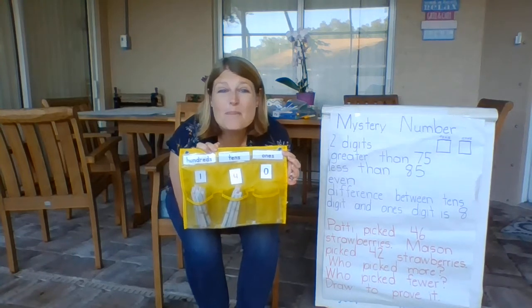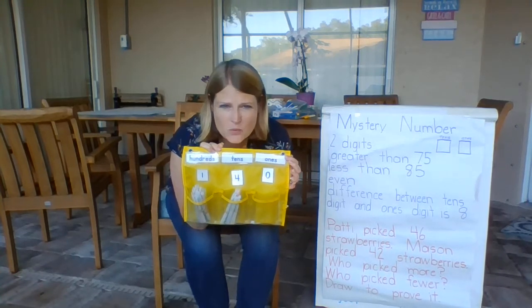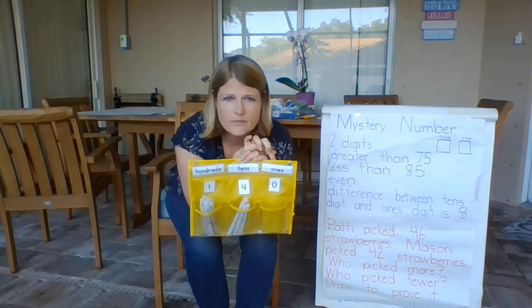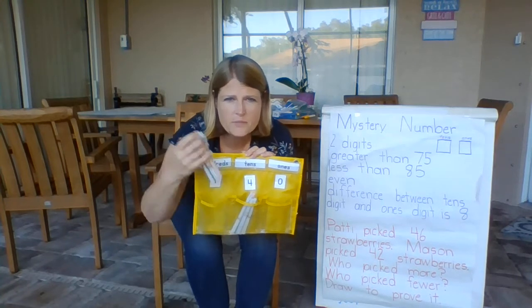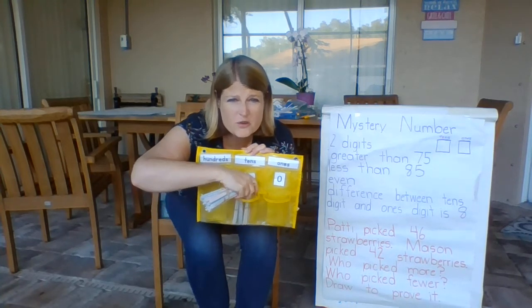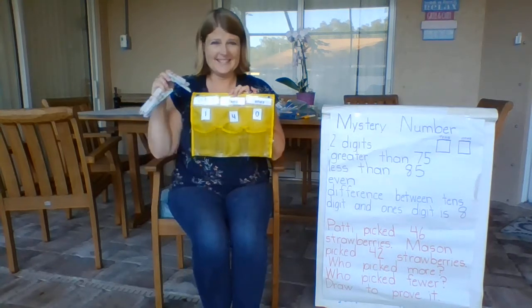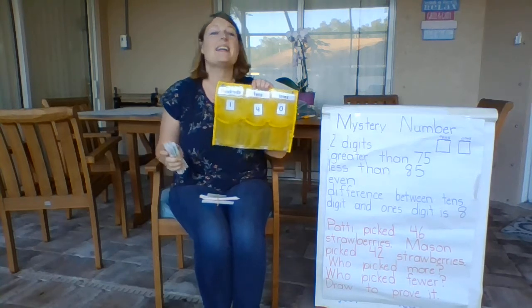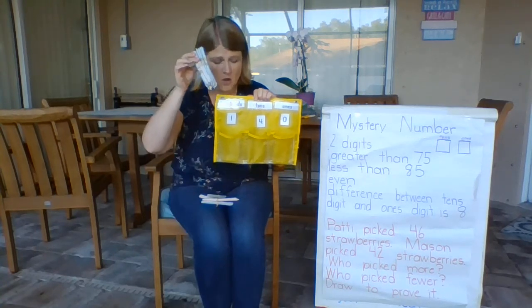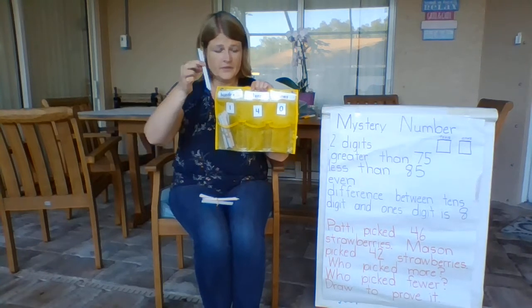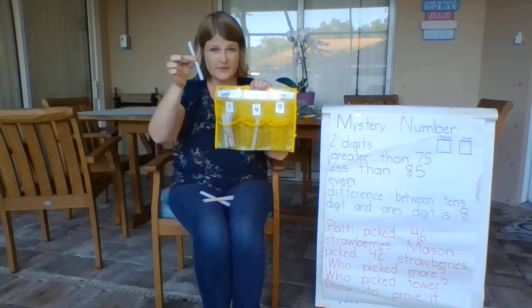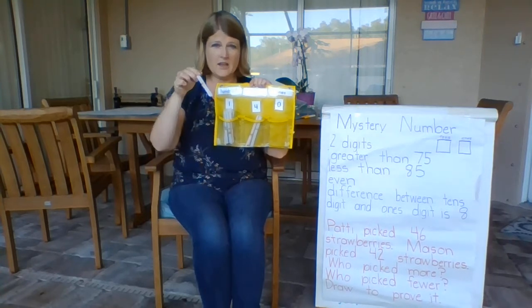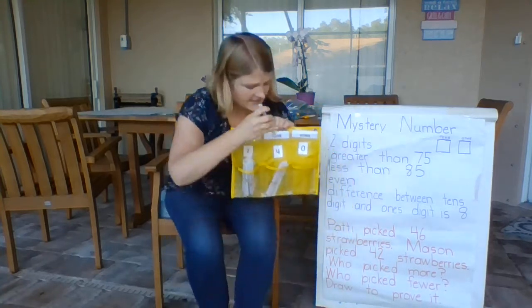So what does the number 140 mean? What does it mean? Excellent. It means 1 group of 100, 4 groups of 10, and 0 ones. That's what 140 means. So we're going to have some fun counting that today. Are you ready? Count with me as I hold them up. 100, 110, 120, there it goes, 130, and 140. Fantastic. Let me get that other one in there.